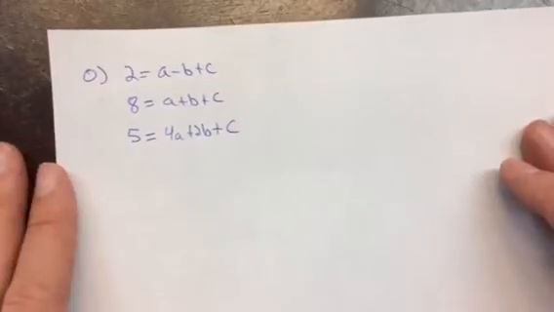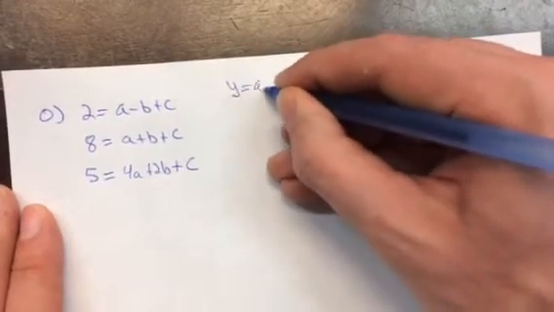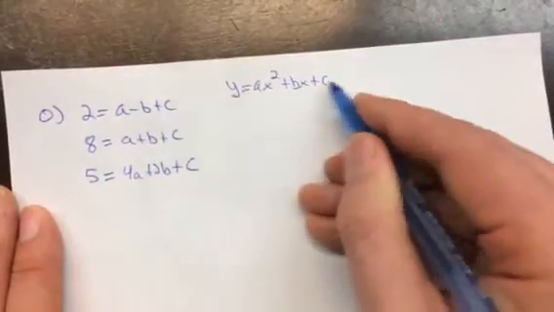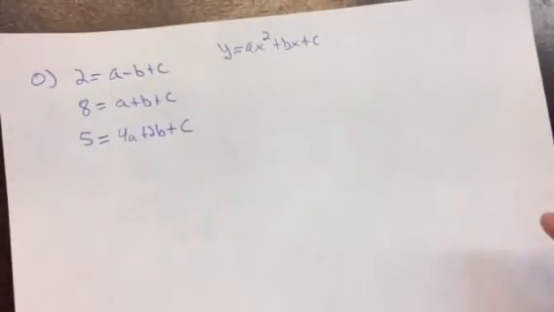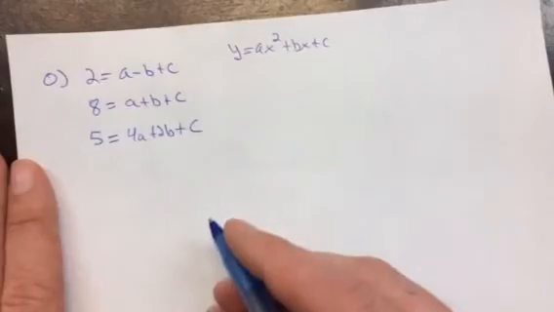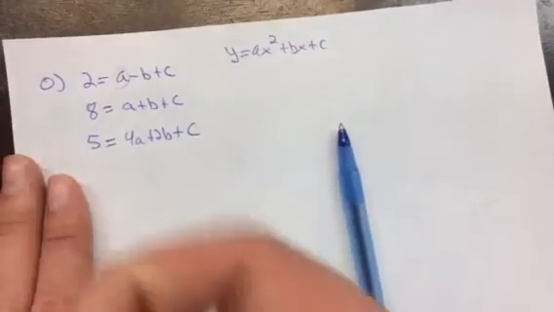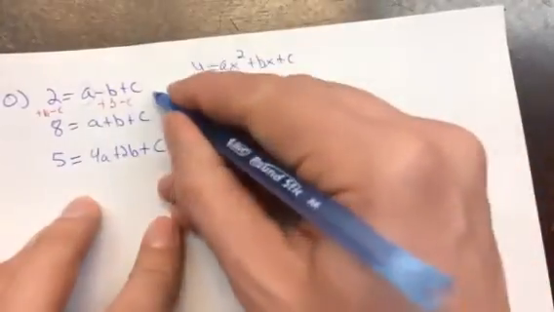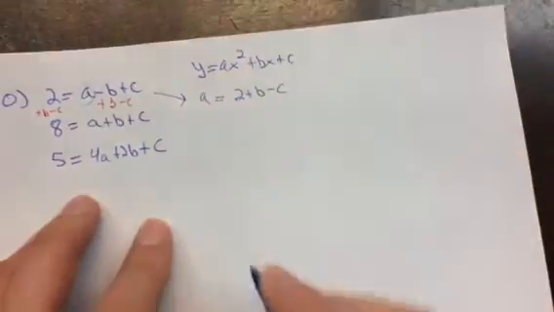All right, last one. This is O, this was the parabola one, and this should have been your equation. And the definition of these variables was it's the a value in y equals ax squared plus bx plus c. These are the a, b, and c values that we're looking to solve for. So this time what's a little bit different is we don't know what any of the variables is equal to because none of them are by themselves. Well, that's no problem. We just solve to get one of them by itself. I'm just going to get a by itself here by adding b and subtracting c on both sides. So I get a equals 2 plus b minus c.